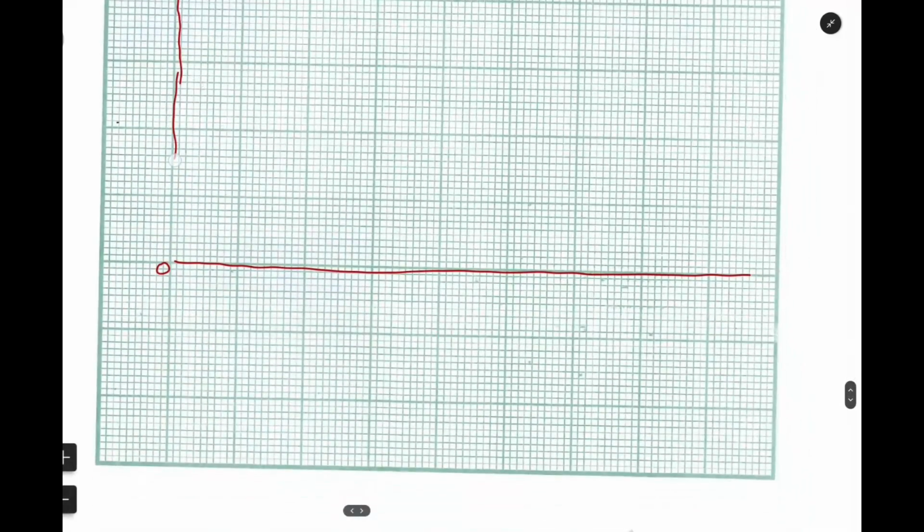So we are going to leave out a space on this side. We are going to put 0 here, and this will be our x-axis. Then our y-axis is going to be this one. Okay, this will be our y-axis.